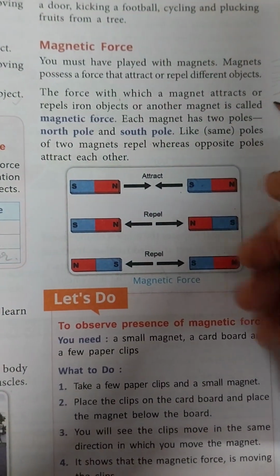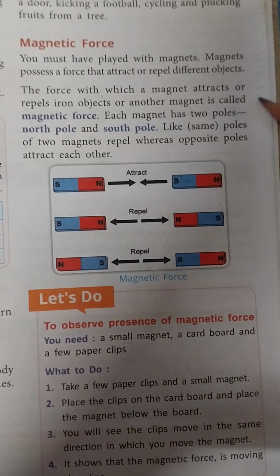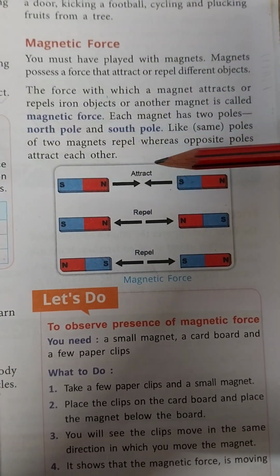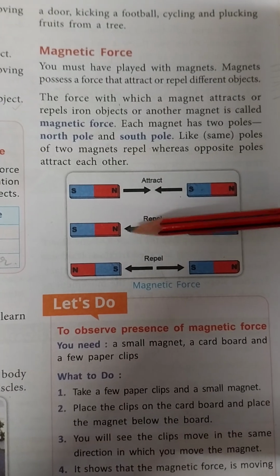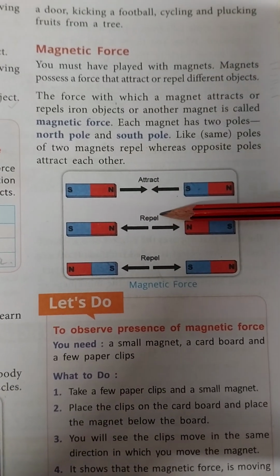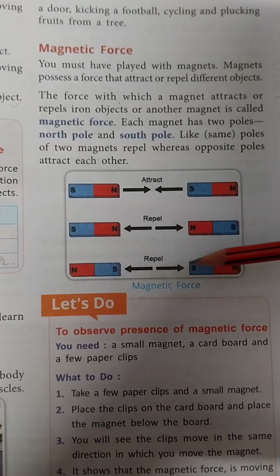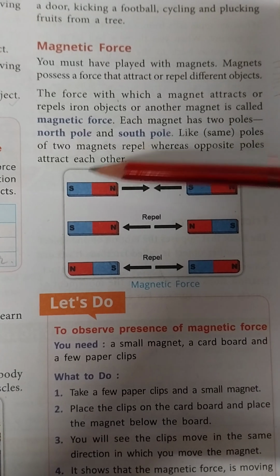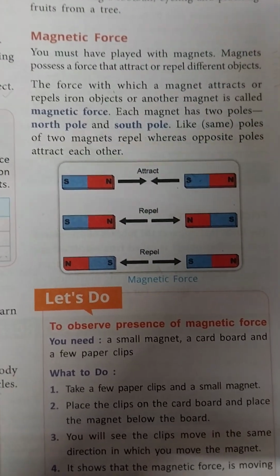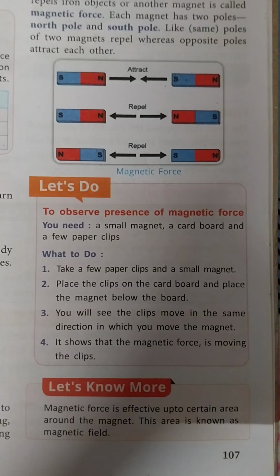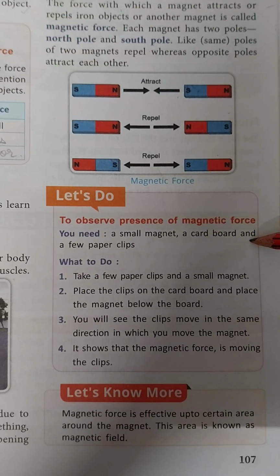As you can see in this picture, opposites attract. Same poles repel. And here, same poles repel. And if it is south and north, then again it will attract. Okay? So we have now understood this activity.